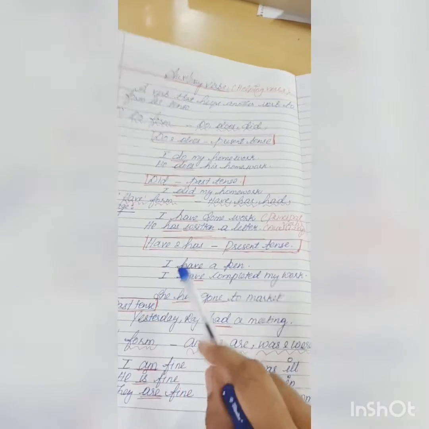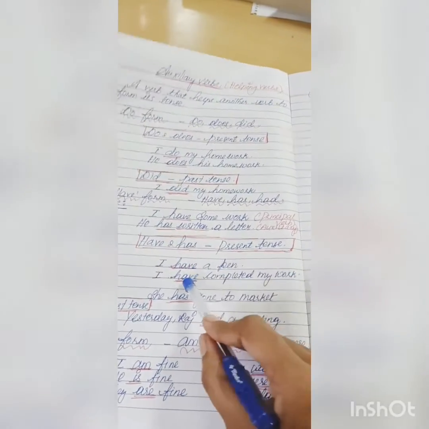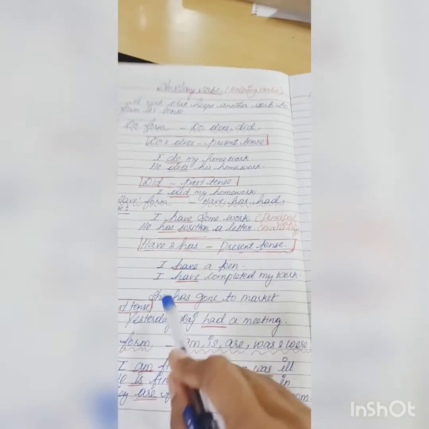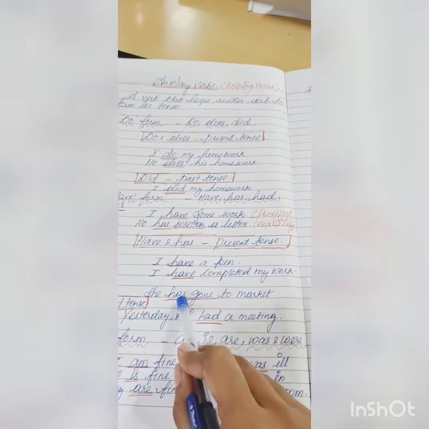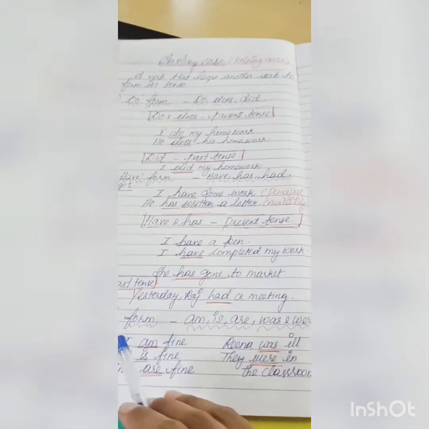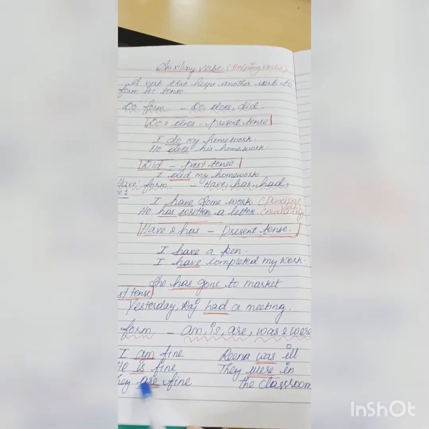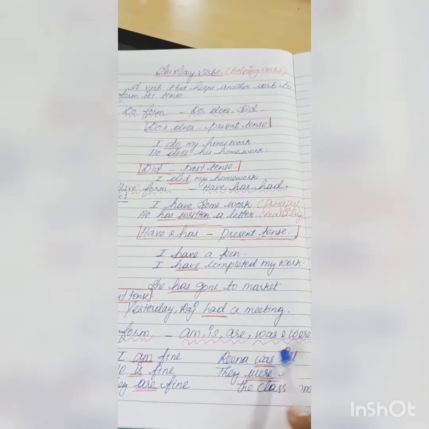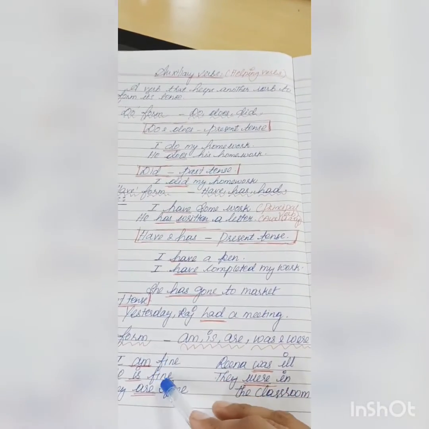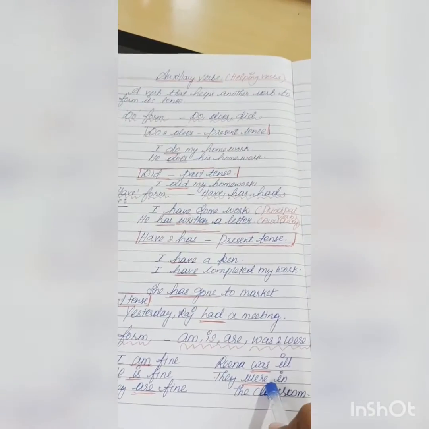Okay, so when the first person, second person, singular and plural come, you can use have. When third person singular comes, you can use has. Be forms of the verb: am, is, are, was, and were. See, a few examples are here. I am fine. He is fine. They are fine. Reena was ill. They were in the classroom. So am, is, are, was, and were are all known as be forms of the verb.